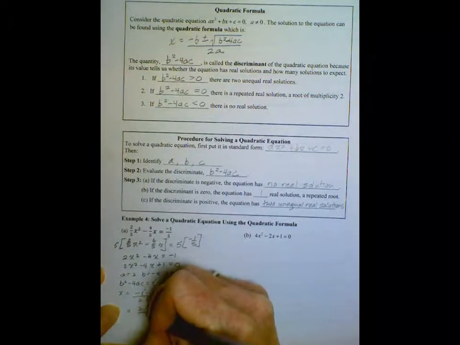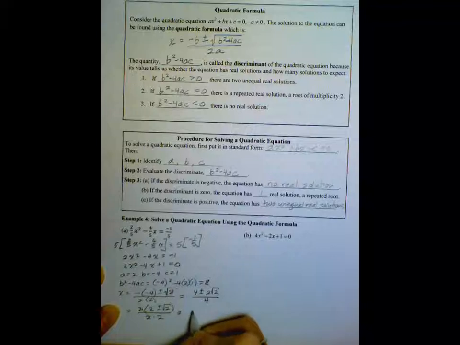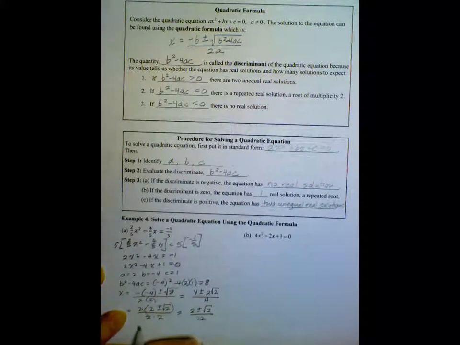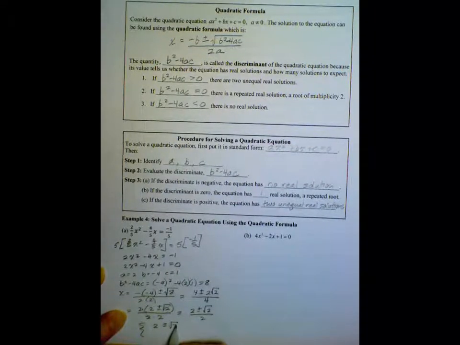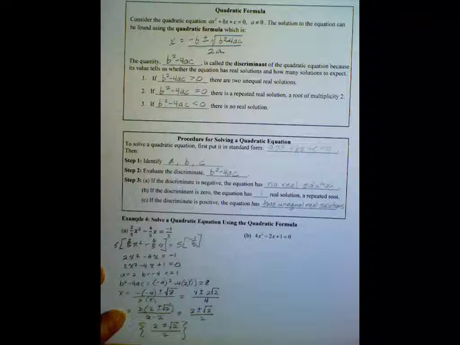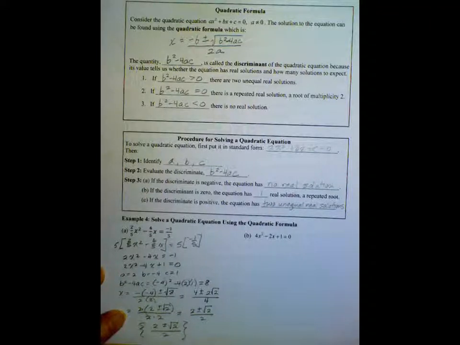Those may be canceled, leaving behind 2 plus or minus the square root of 2 over 2. So in my brackets, I might even write it like that, 2 plus or minus the square root of 2 all over 2. That's two different answers, right? I don't want to calculate it because then I'll have a bunch of decimals I'll have to round. So I'm leaving it in accurate form here.